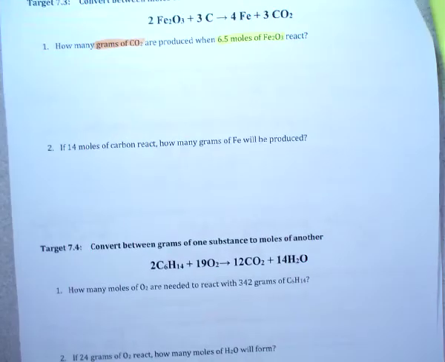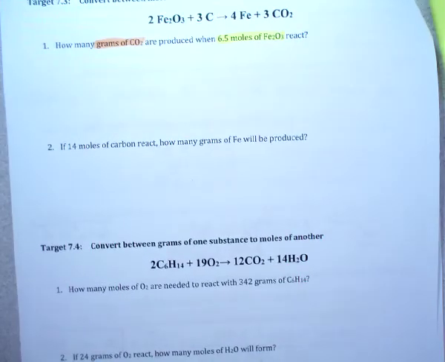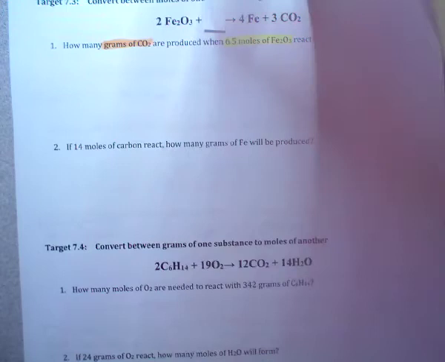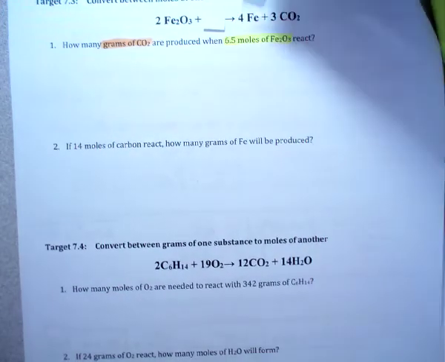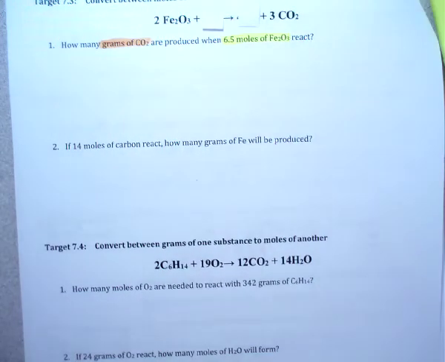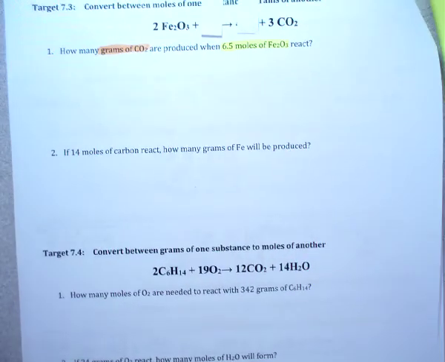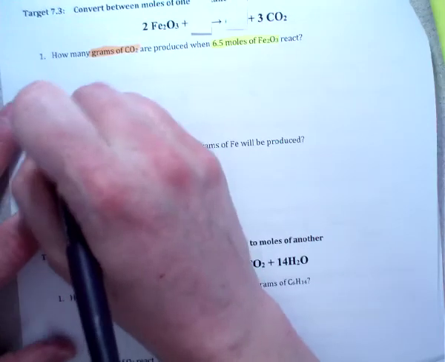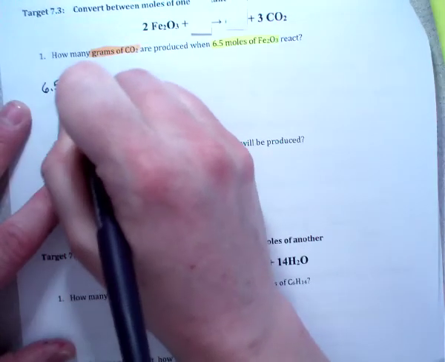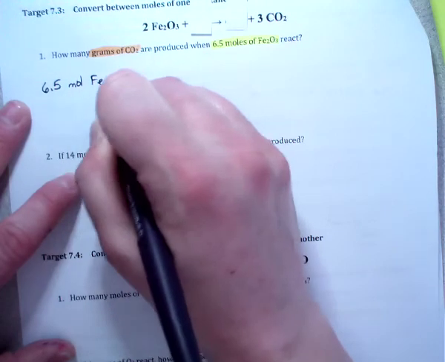Question 1 says, how many grams of CO2 are produced when 6.5 moles of iron 3 oxide react? So in this example, you can only deal with 2 parts of that equation at a time. I only need to look at the CO2 and then the iron oxide. Start by writing down my given, 6.5 moles of Fe2O3.